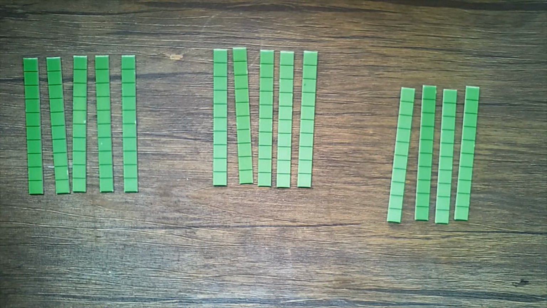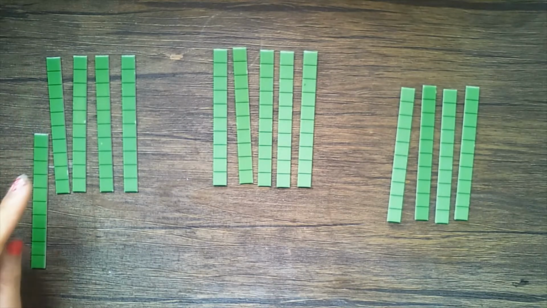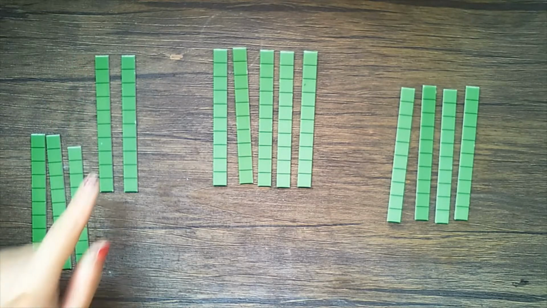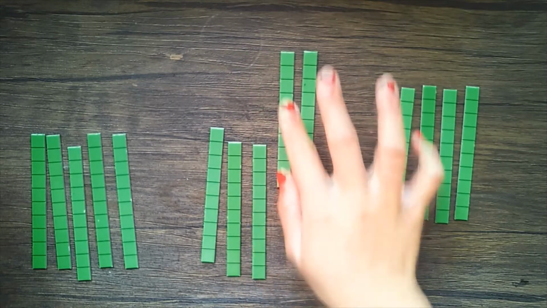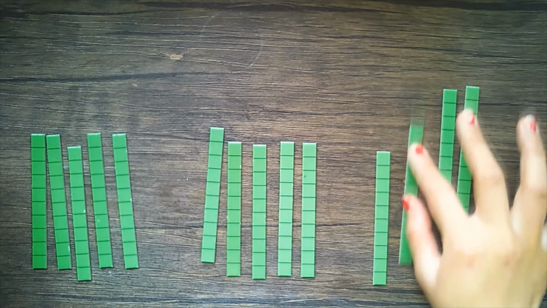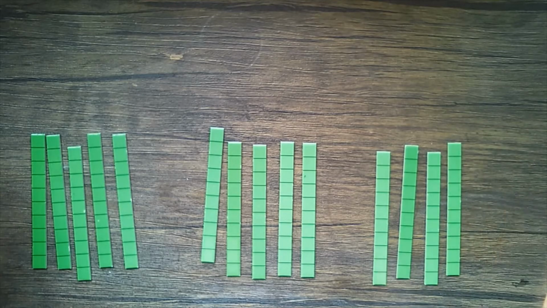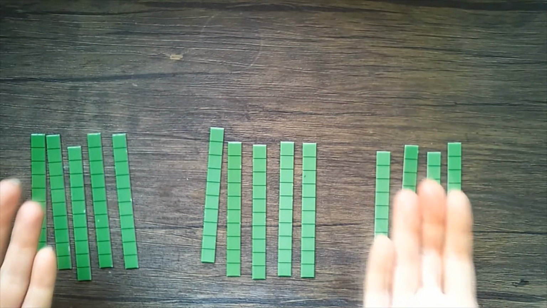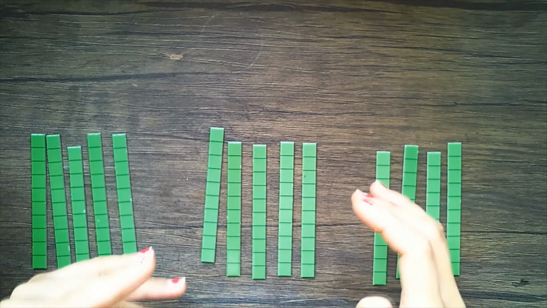So if we were to count, just like we did earlier, we would get 140 ones because there's 10 ones in each 10. 10, 20, 30, 40, 50, 60, 70, 80, 90, 100, 110, 120, 130, 140. So, take a look. 14 tens is the same thing as 140 ones.